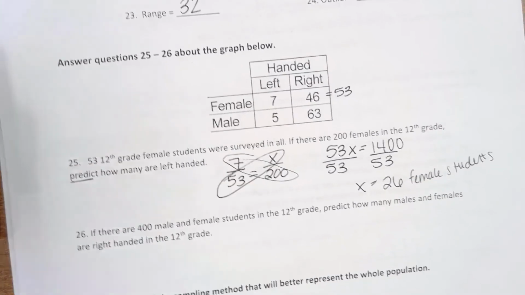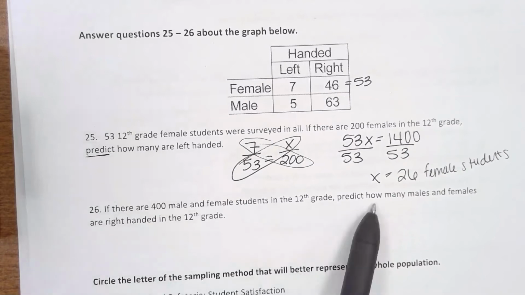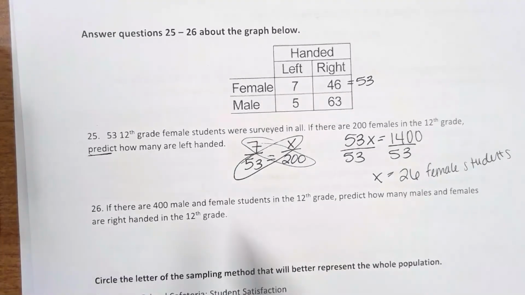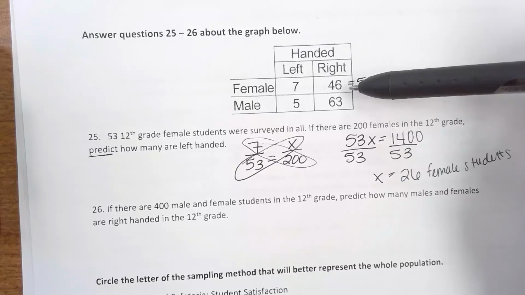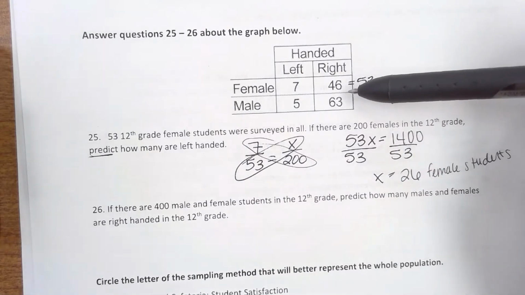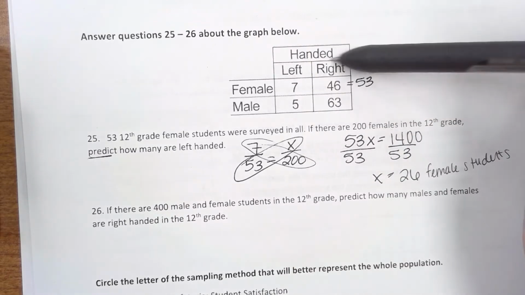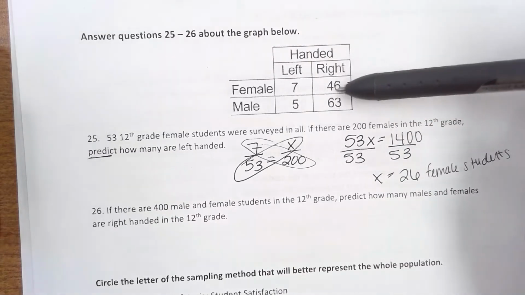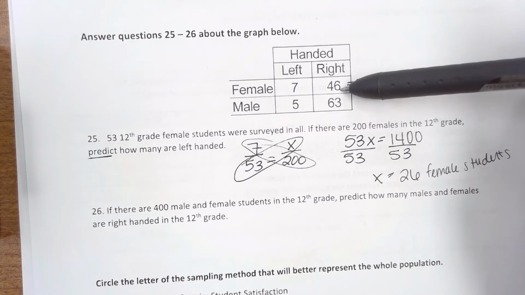All right, next one. If there are 400 male and female students in the 12th grade, predict how many males and females are right-handed in the 12th grade. So now I am looking for this graph up here, and I'm trying to figure out how many males and females were right-handed who got surveyed. So as you guys can see, I'm looking at the right-hand column, and I want males and females.